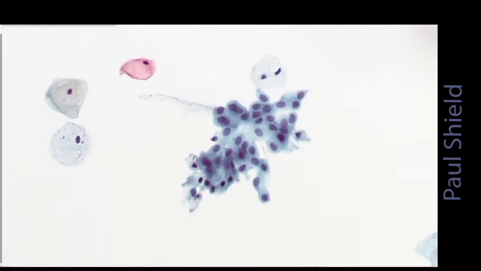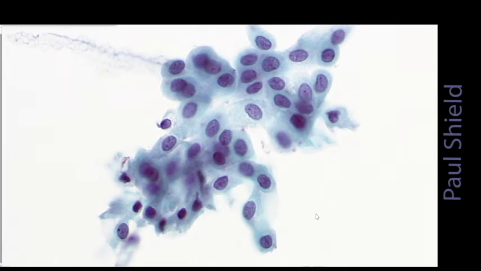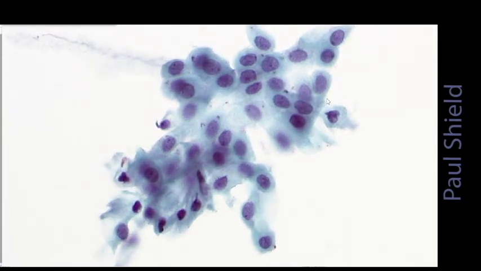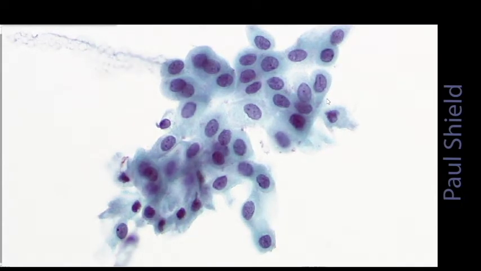So here we have a loose sheet of parabasal squamous cells or immature squamous cells, but on high power you can see they still have a central nucleus and fairly dense, fairly homogeneous cytoplasm with quite a distinct border, so you can easily see where the cell starts and ends. They're forming pretty much a monolayered sheet of cells, and it's reasonably cohesive.